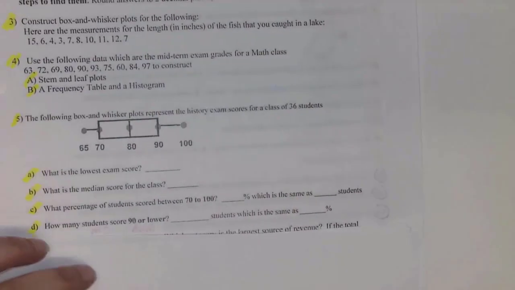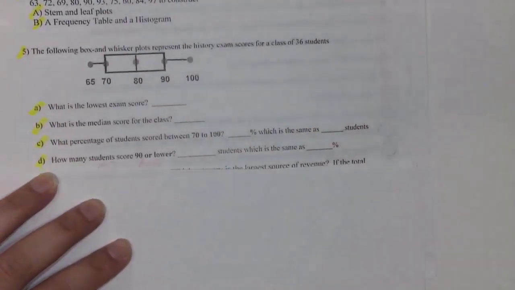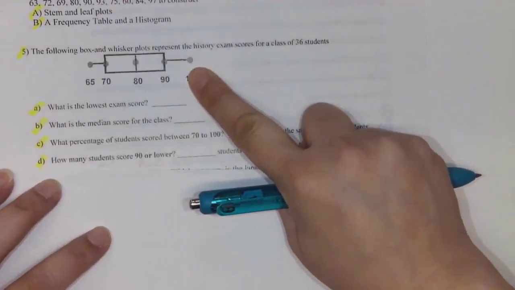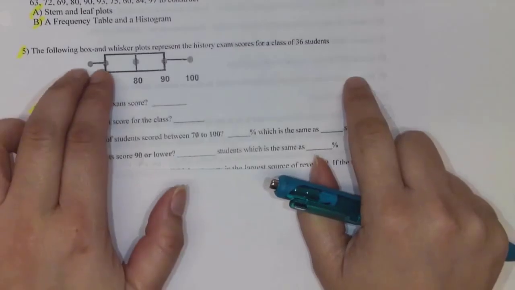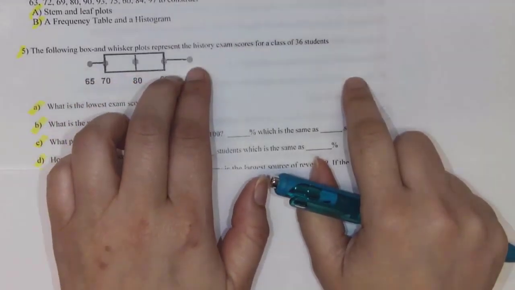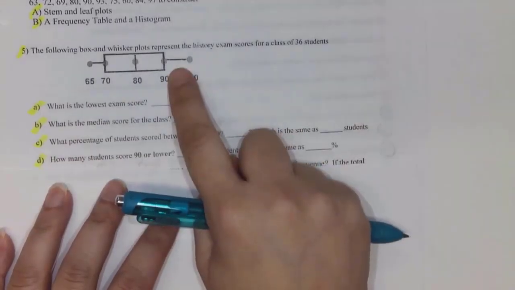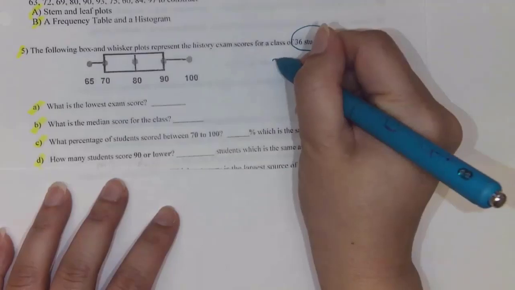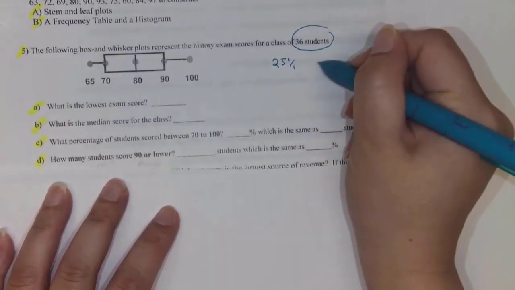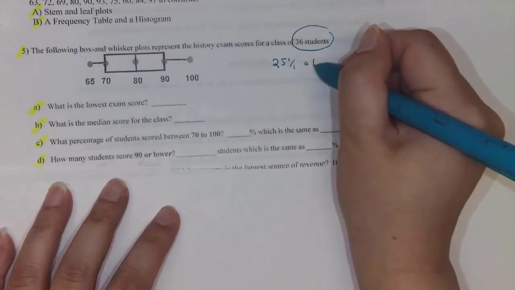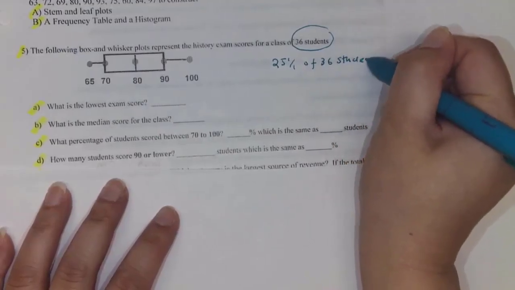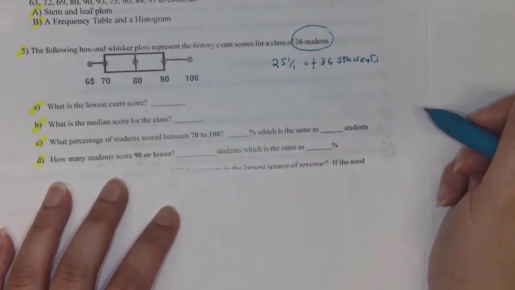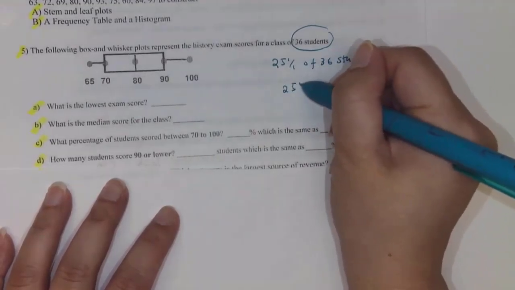So let's look at the next question. The next question is a little bit different, right? They give you a box and whisker plot, which means each part represents how many percent of the data? 25% each. How many students is that representing? 36 students. If each part is 25%, then each part represents how many students?